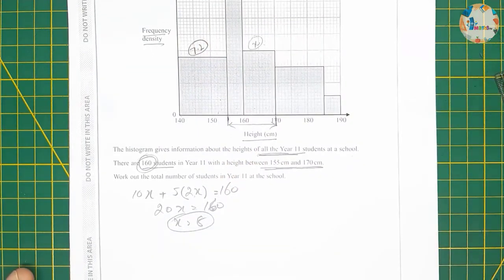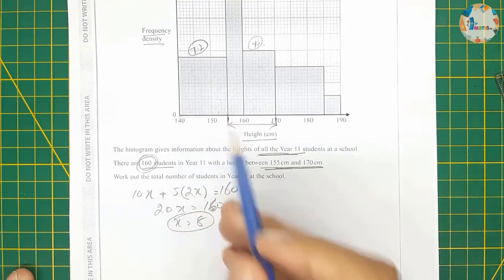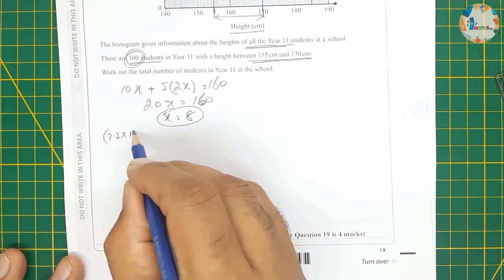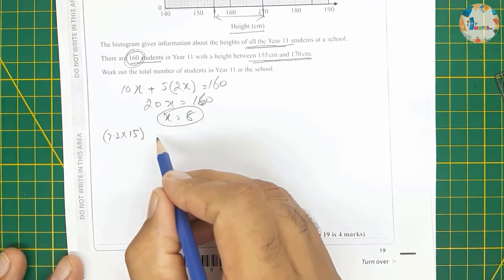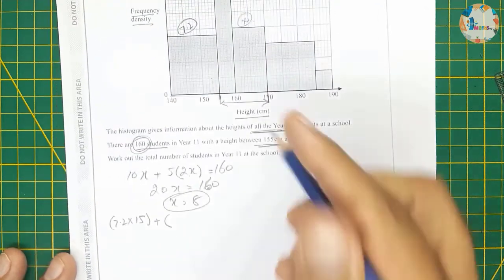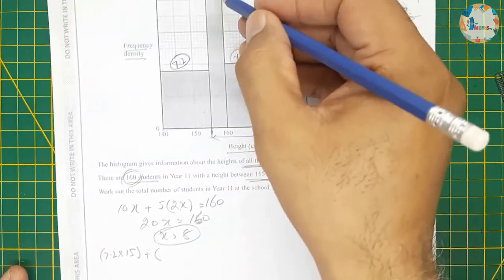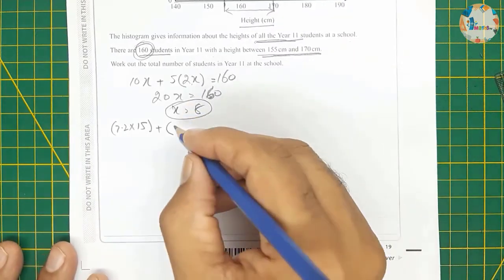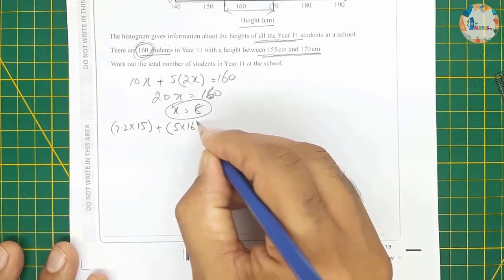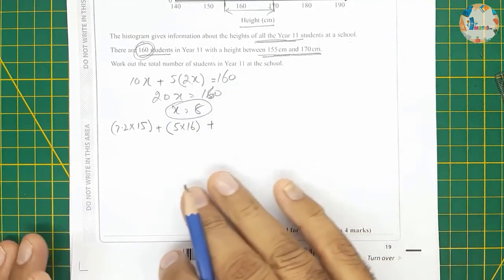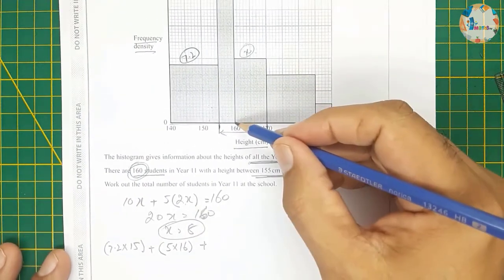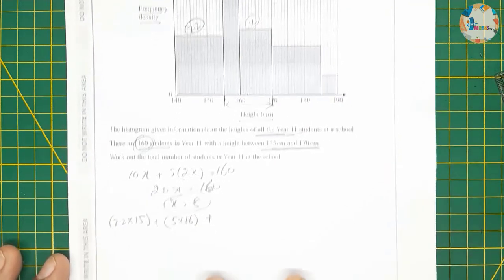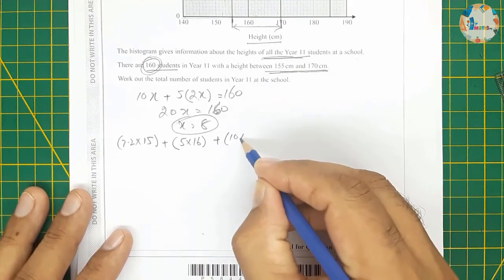If you check the height of this one, 7.2, 7.2 multiplied by this width, which is 15, so we'll write down the equation, 7.2 multiplied by 15, and plus the next bar is this one, 5 multiplied by this height, which is 2x, which is 16. 8 into 2 will be 16, so we'll take 5 into 16, plus the third column will be having 160 to 170, so the width is 10, 10 multiplied by x, which is 8, so 10 into 8.